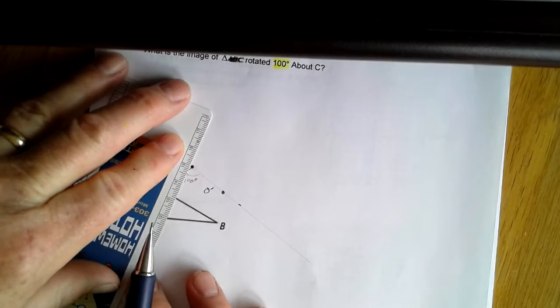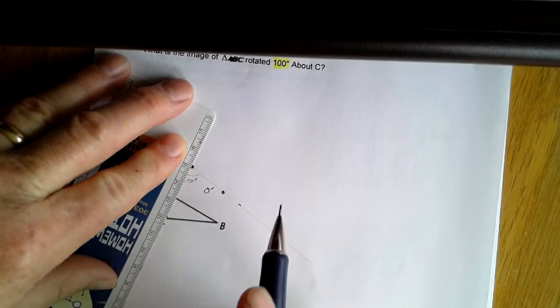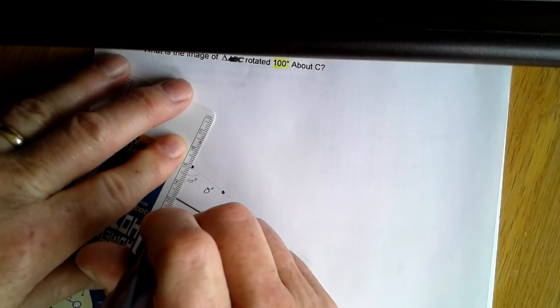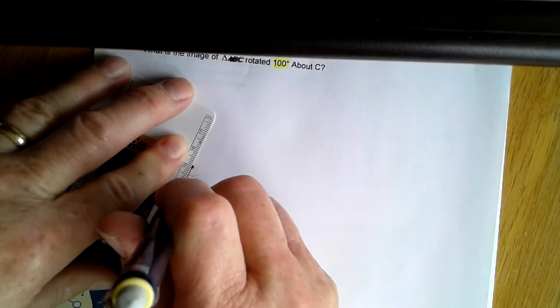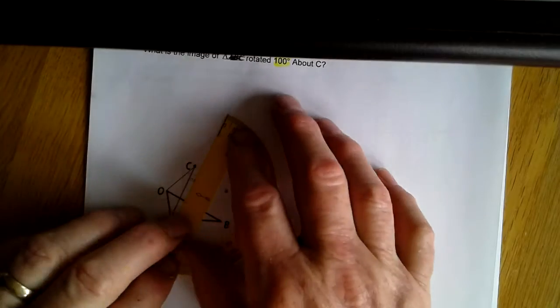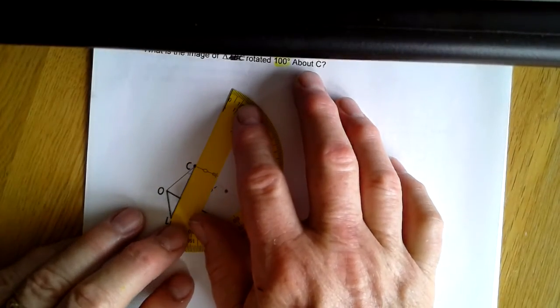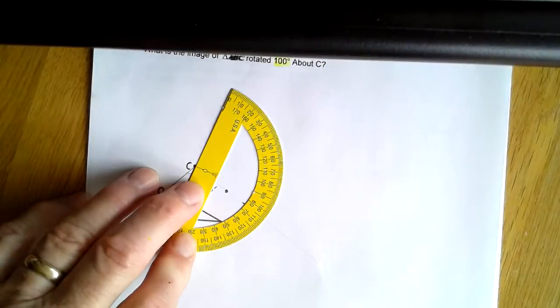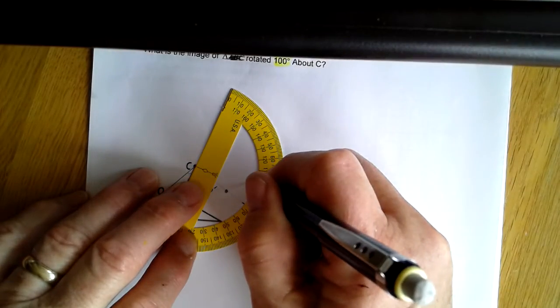Now guess what I'm going to do? I'm going to do the same thing for L. So I'm going to put my pencil down on one of them. Now I'm going to draw a line that connects them. Then I'm going to take my protractor and put it on the line like so. I'm going to count over to 100 degrees.